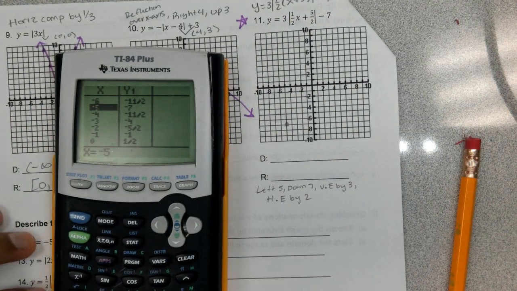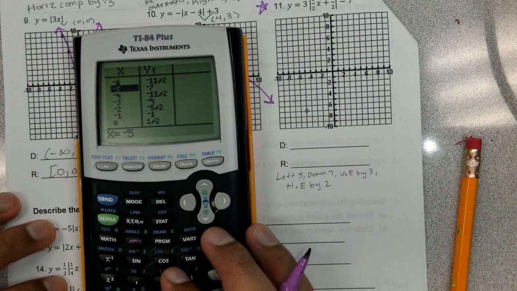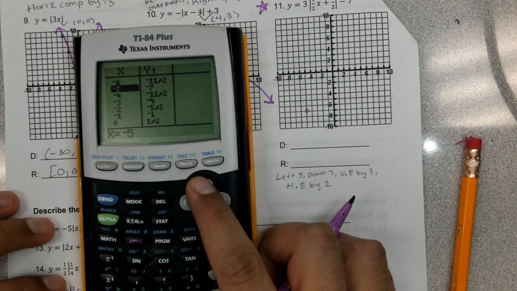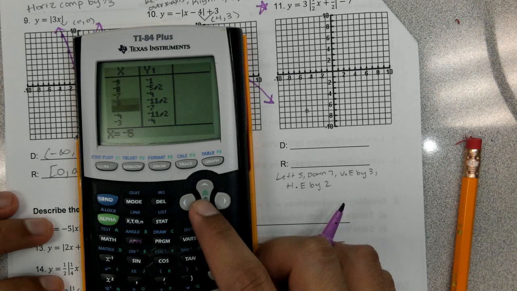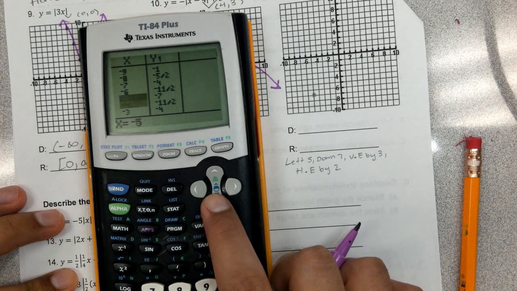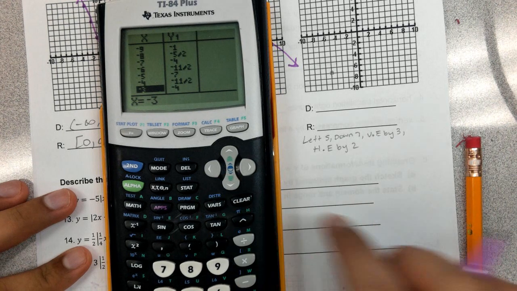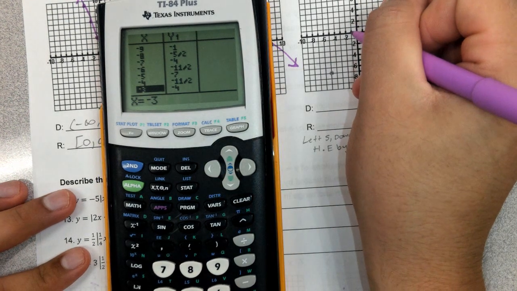All right, so let me get the points from the table. So I already graphed the function. All right, so here's the vertex, negative 5, negative 7. I have a point at negative 3, negative 4.